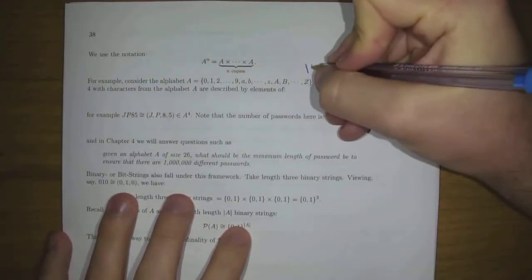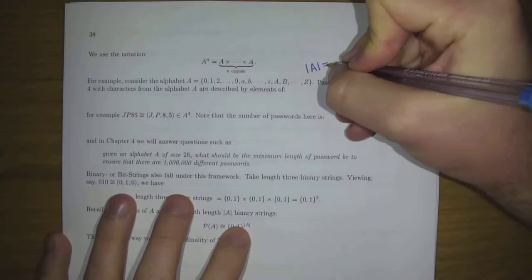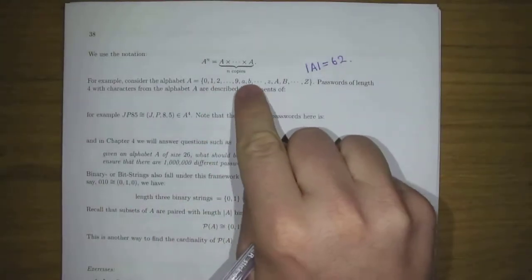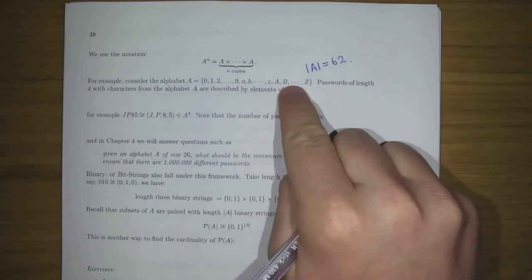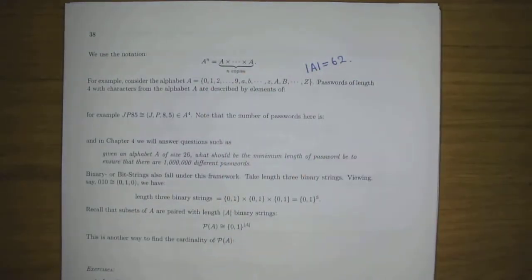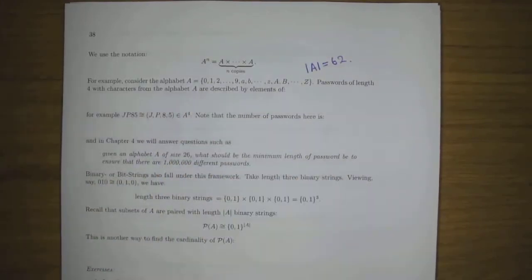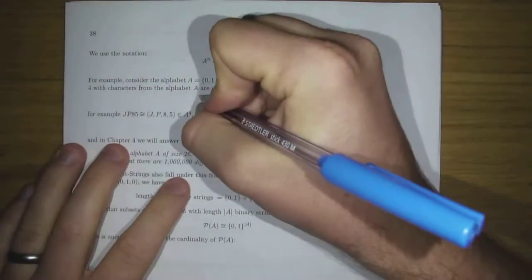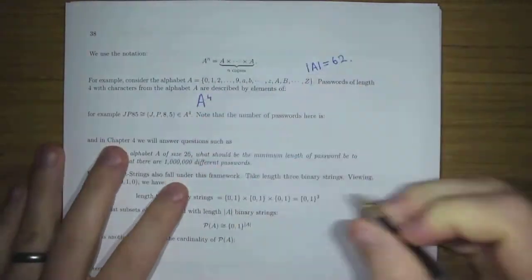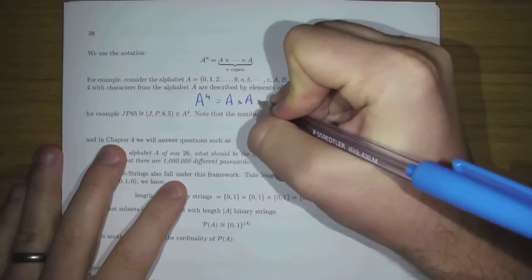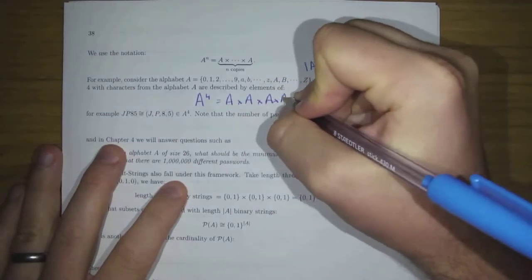The number of things in this alphabet is 26 plus 26 makes 52, plus 10 makes 62. Passwords of length 4 with characters from the alphabet A are described by elements of A to the 4, which is A times A times A times A.